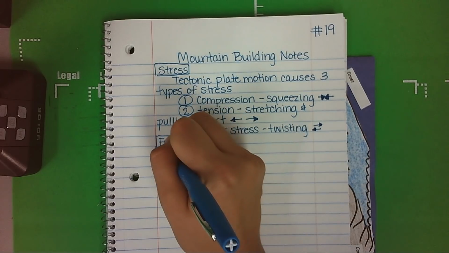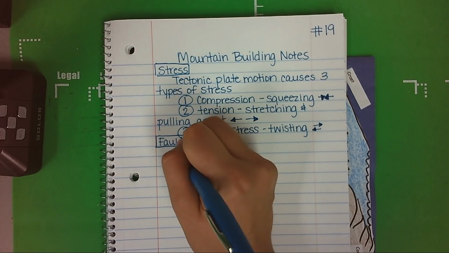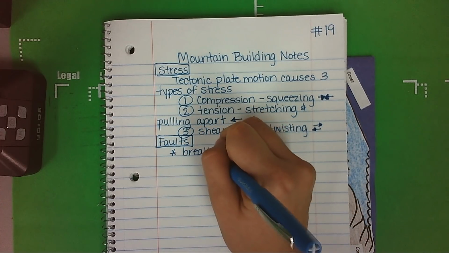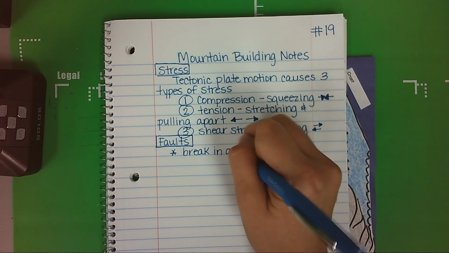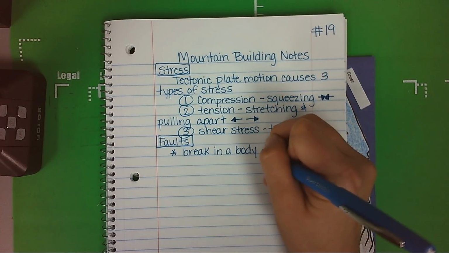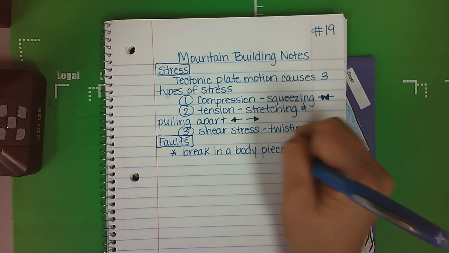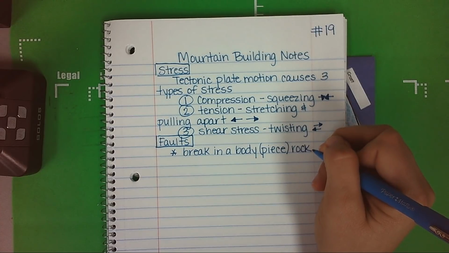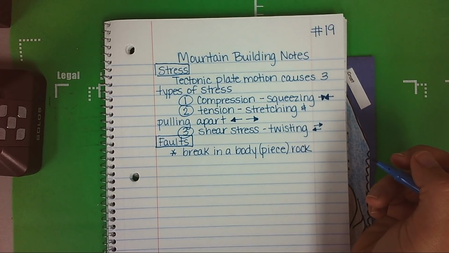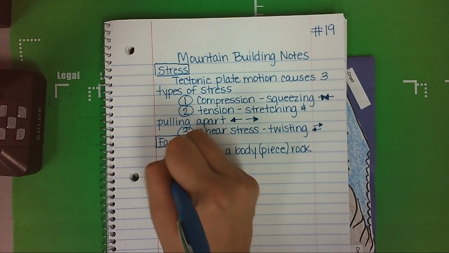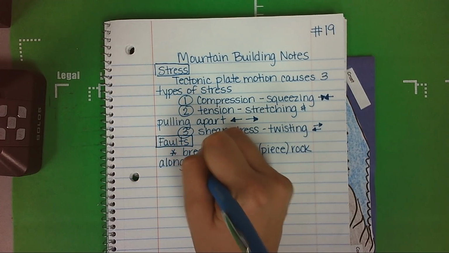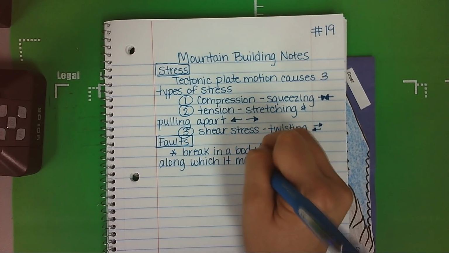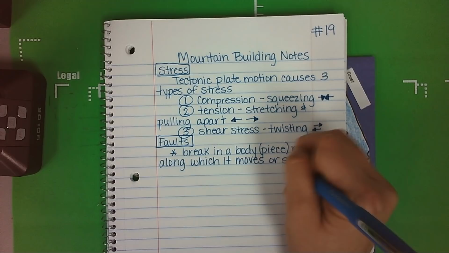So a fault is a break in a body of rock, like a piece of rock, not just one you would throw over water, like a tectonic plate, okay, along which it moves. Or slides.